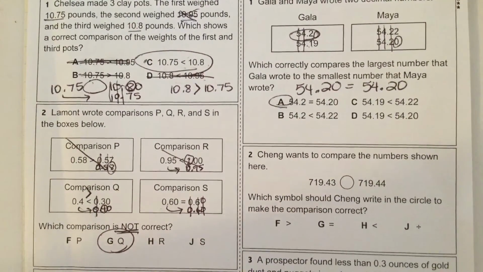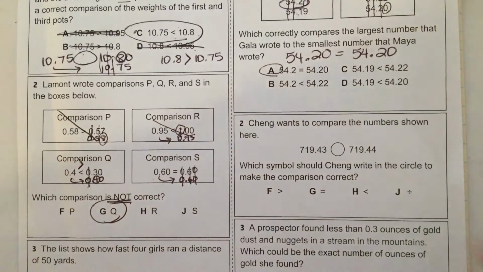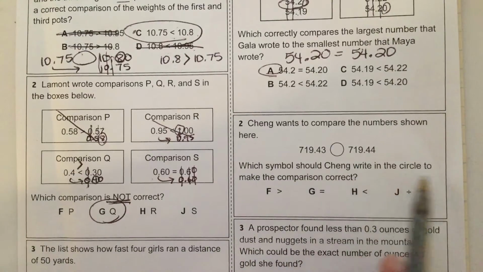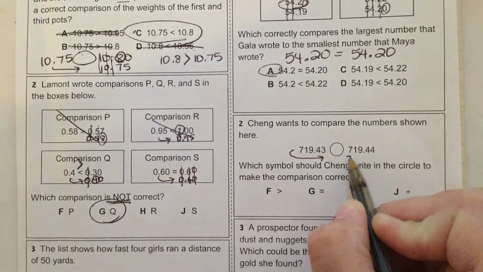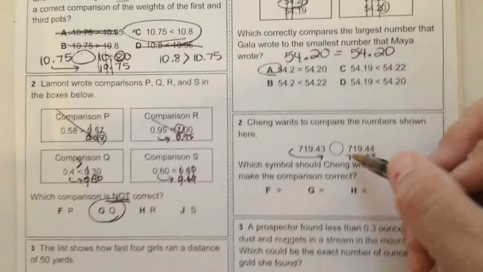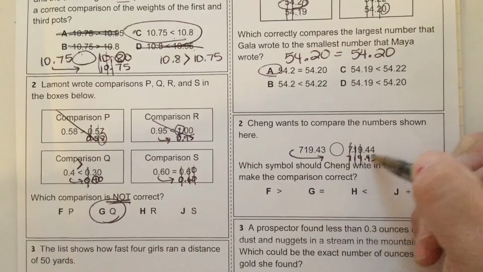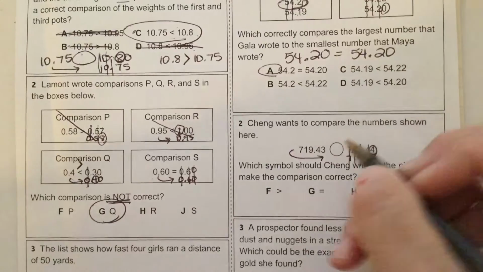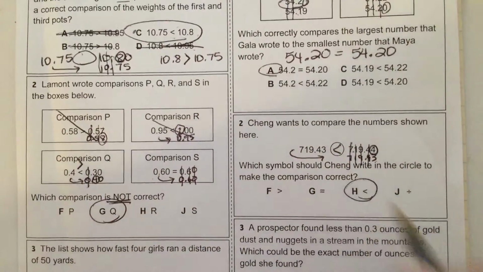Okay, so this is basically what you're going to be doing on today's assignment. This is not the same one, but it's very, very similar. Compare the numbers shown here. Which symbol should Ching write in the circle to make the comparison correct? So I'm going to take this number and I'm going to move it. 719.43. So we're going to compare. 7 and 7 are the same. 1 and 1. 9 and 9. 4 and 4. 4 and 3. 4 is bigger. So this is the symbol, which is less than. H.